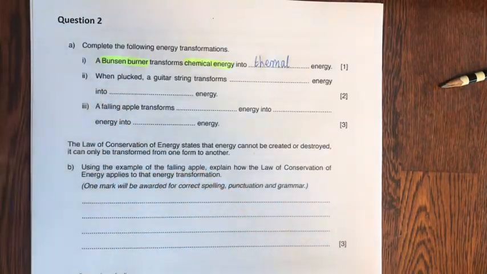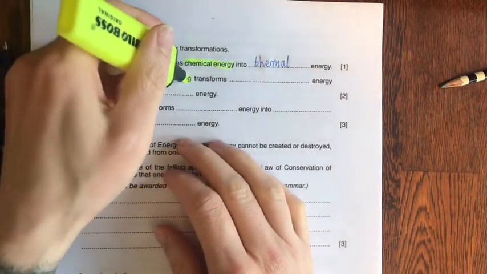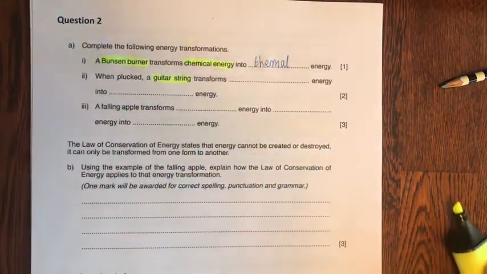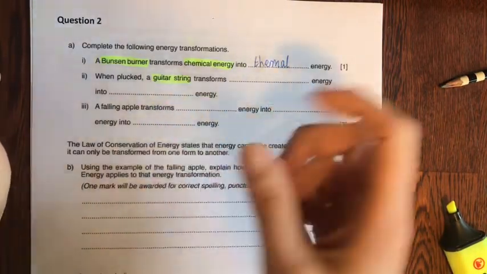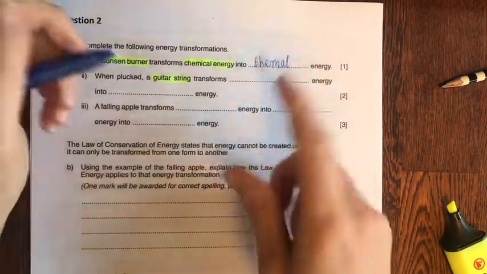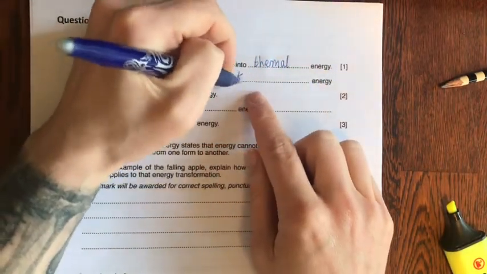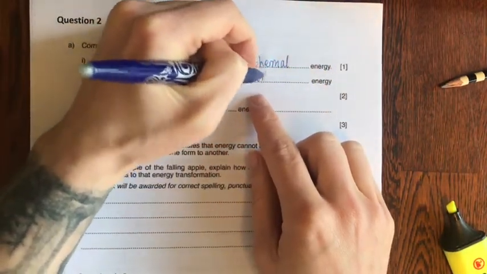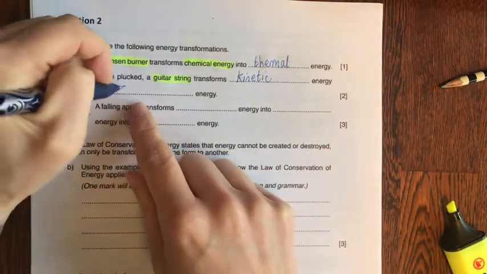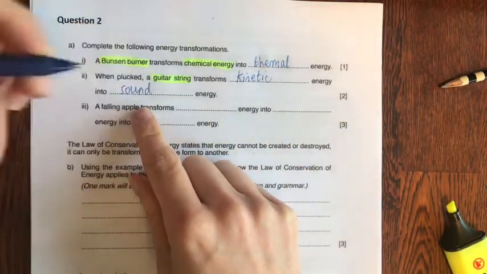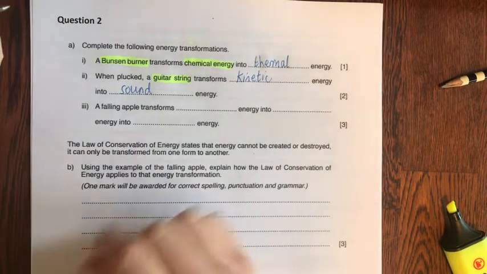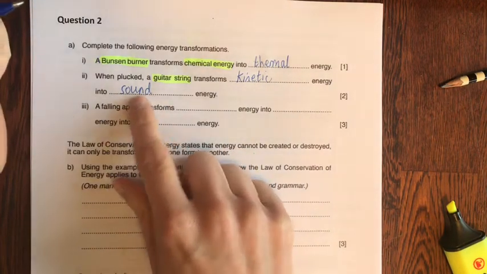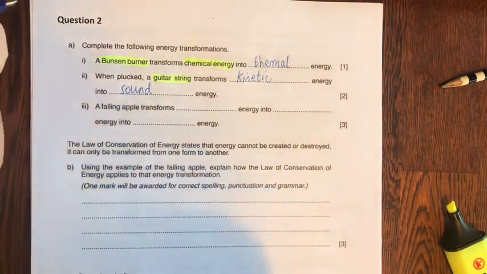Okay, when plucked, a guitar string transforms what energy into what energy? So when you pluck it, it obviously moves. So that is kinetic energy, and it's obviously being transferred, because it's a musical instrument, into sound energy. There are other options here once again, so check the mark scheme.